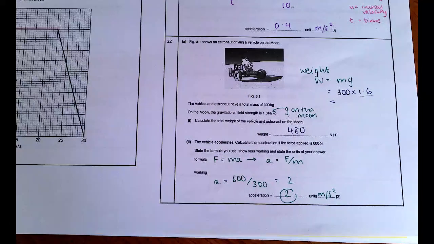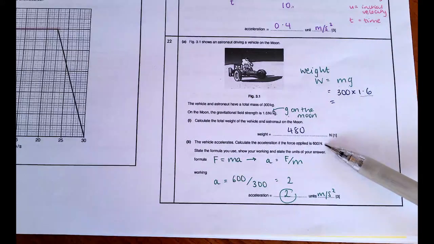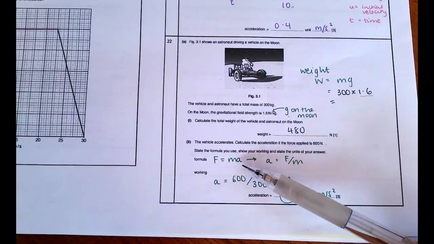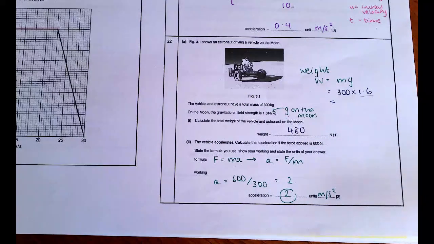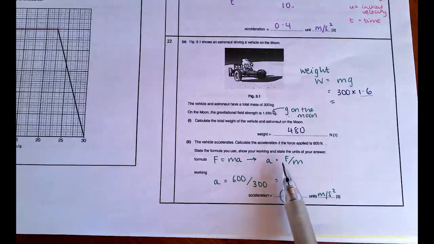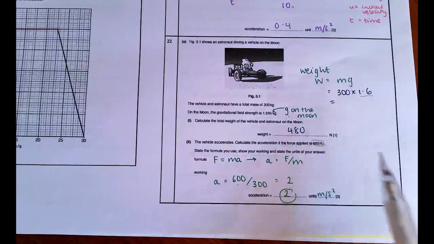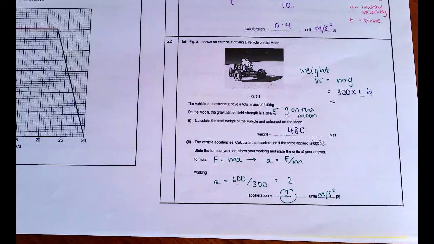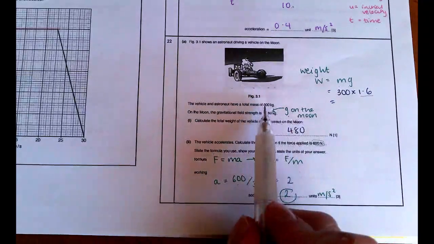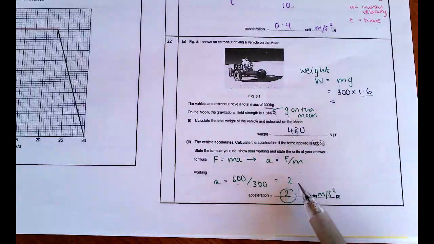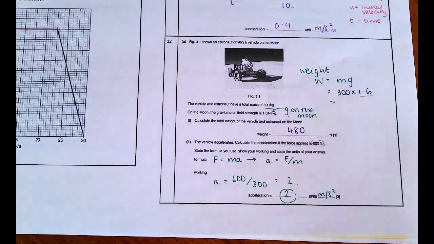Then it asks you to calculate the acceleration if the vehicle has a force applied to it of 600 newtons. So we know that force is equal to mass multiplied by acceleration, and I can rearrange that equation, and I get acceleration is force divided by mass. I'm told in the question that the force applied is 600 newtons, okay, and the mass is still 300 kilograms, that never changes. So 600 divided by 300 is 2, so the acceleration value is 2. And again, it's meters per second squared.